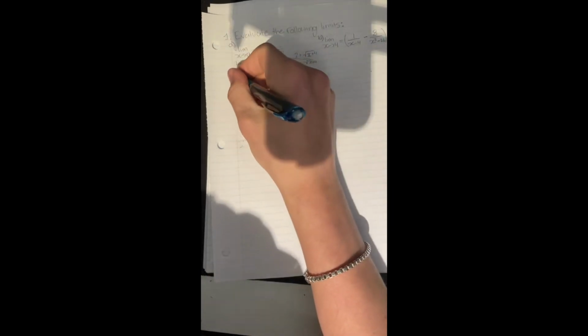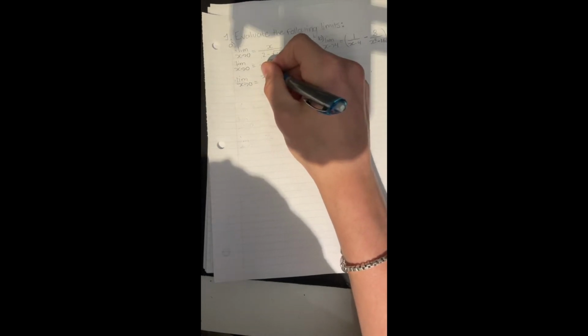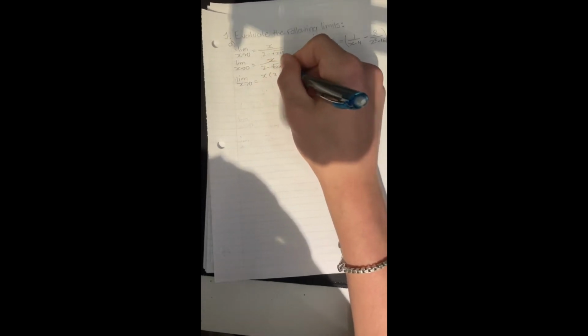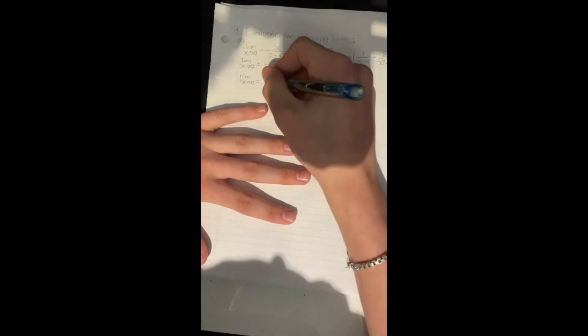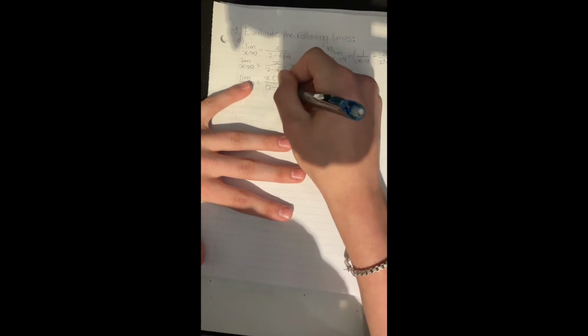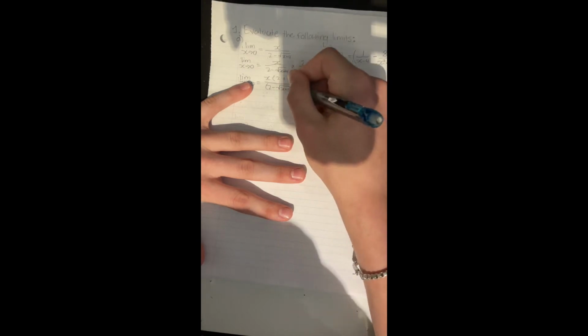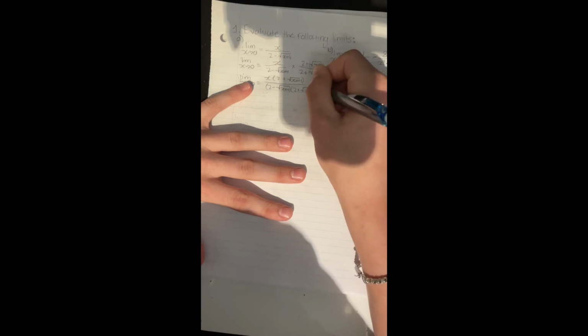Now we can quickly simplify this and write it as one fraction. We get x times 2 plus root x plus 4, over 2 minus root x plus 4 times 2 plus root of x plus 4.